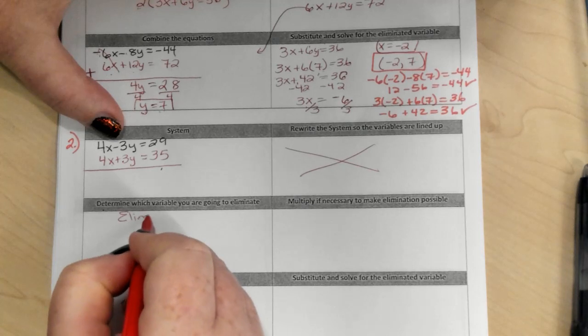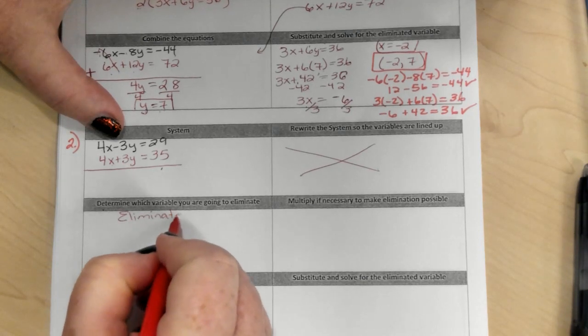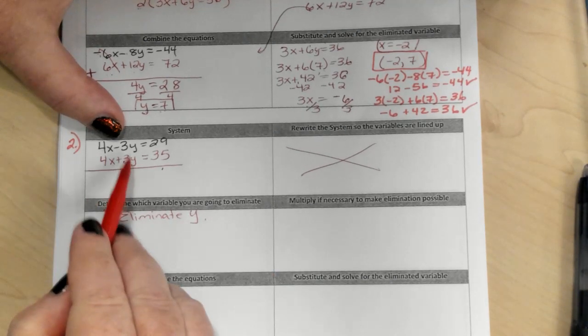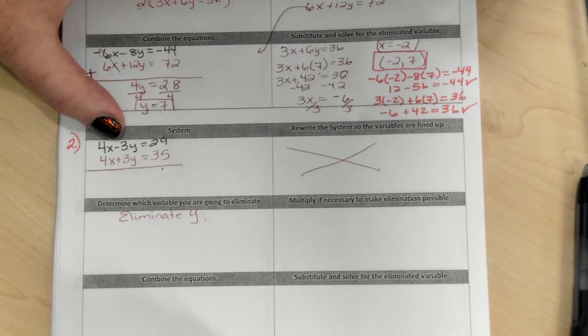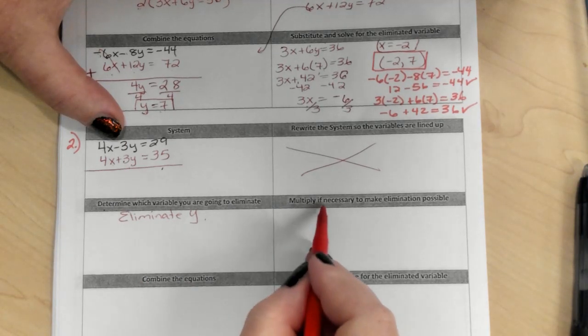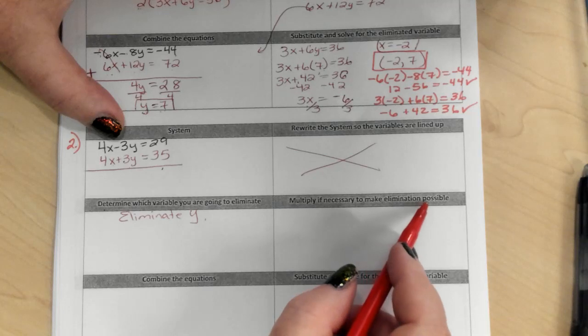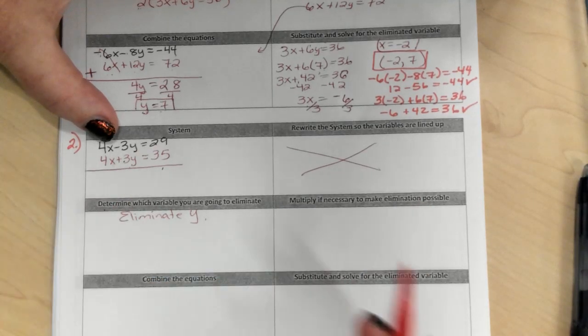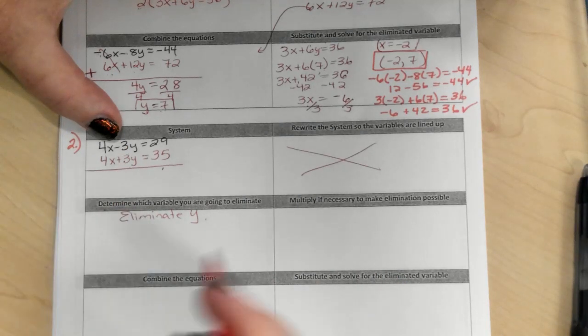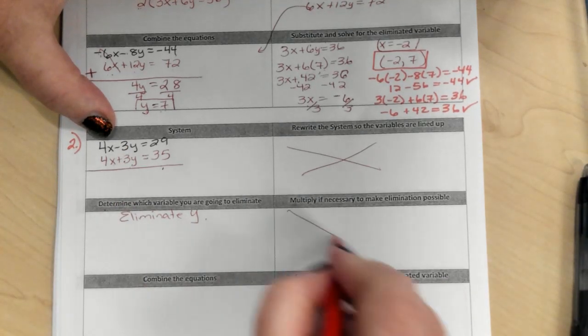I'm going to eliminate y this time. Why? Because when I add those, guess what? The y's are going to cancel. So multiply if necessary to make elimination possible. Well, I don't have to multiply it this time because those are opposites. Watch, I'm going to jump down to this box.